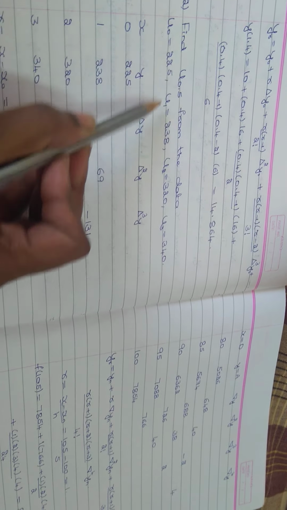Okay. Now same, r is x, the unknown point 0.5, minus x naught. Starting value is 0. Divided by h, here also the difference of x terms is 1 only. So it is 1. So I will get r as 0.5. Now same formula, forward interpolation formula only. You can notice what y naught is here, 225. Delta y naught is 13.